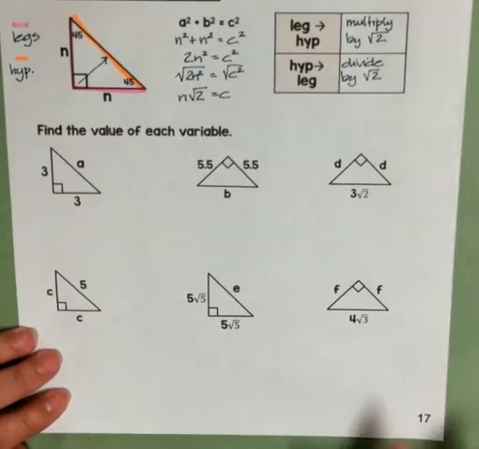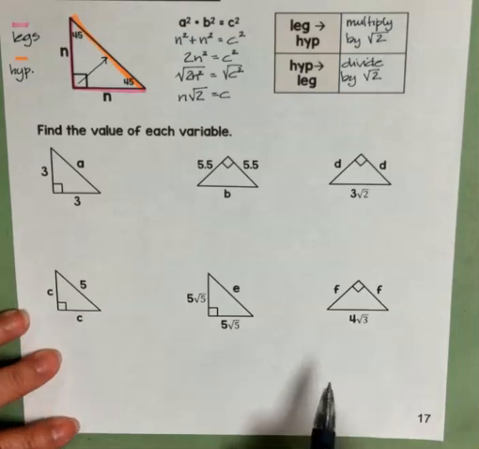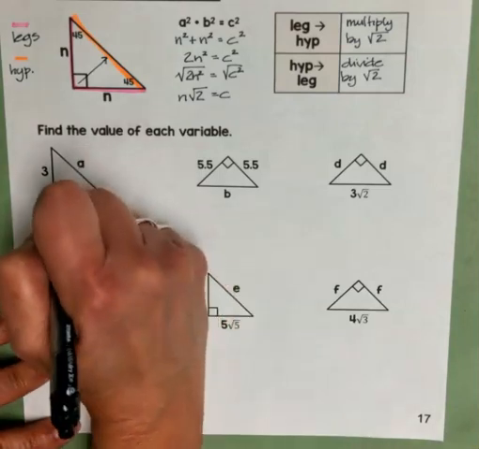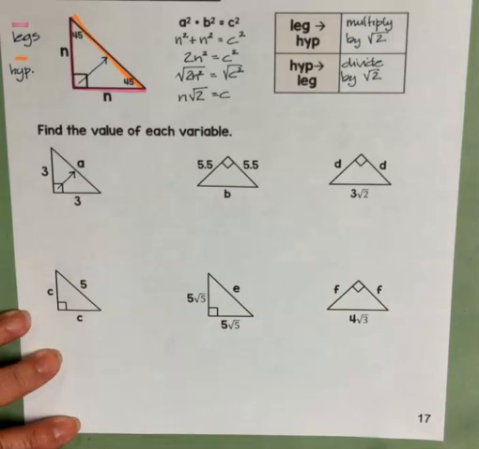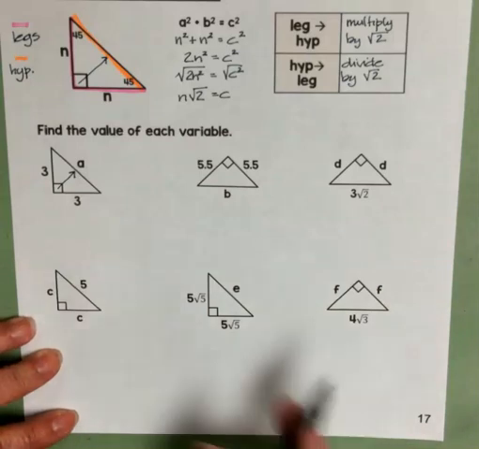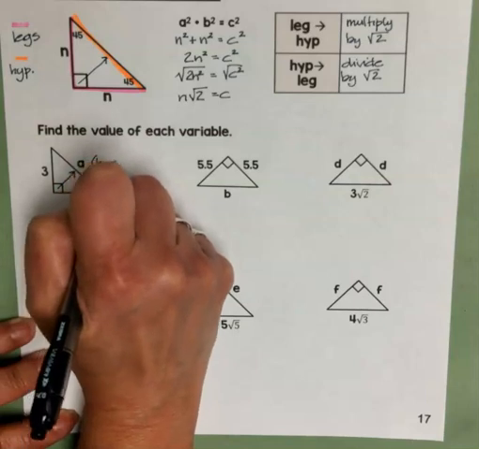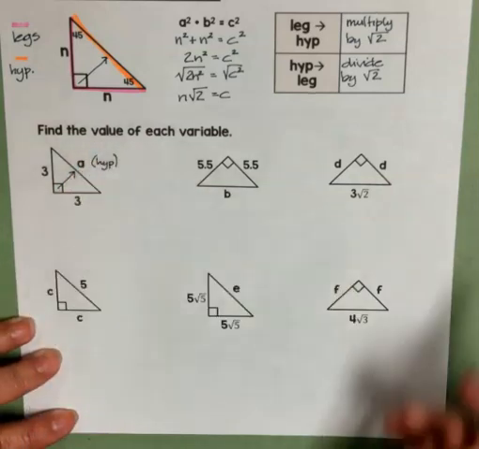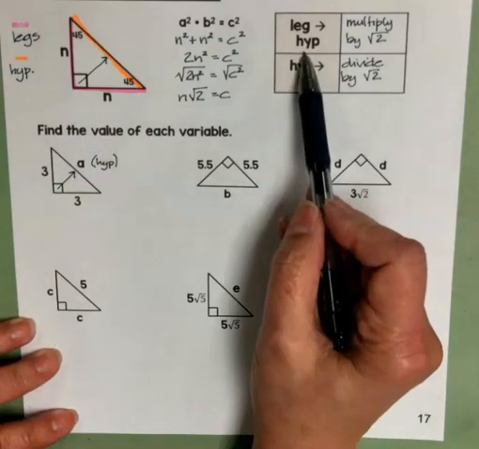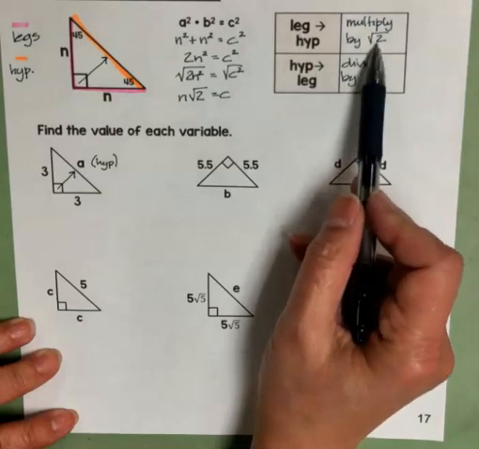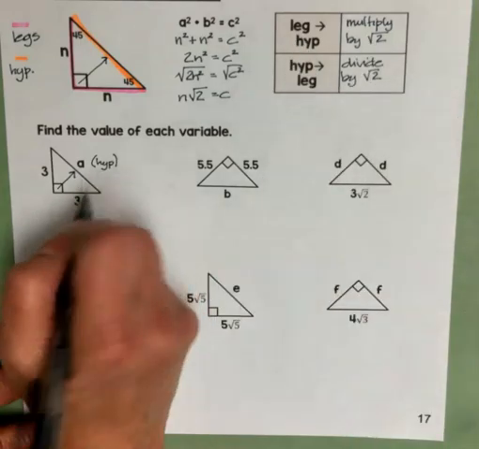This is find the value of each variable. So notice here, A is opposite the right angle, so we are looking for the hypotenuse. And when we're looking for the hypotenuse, we take the length of the leg and multiply it by the square root of 2.